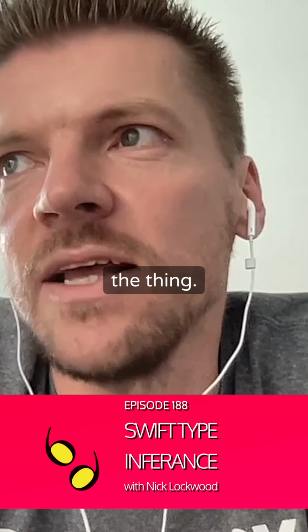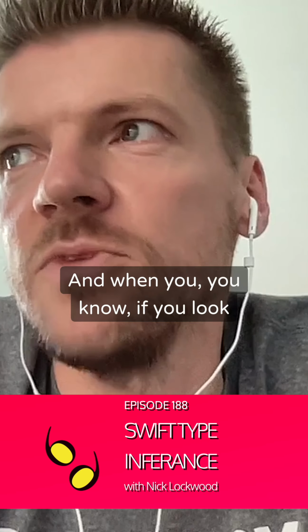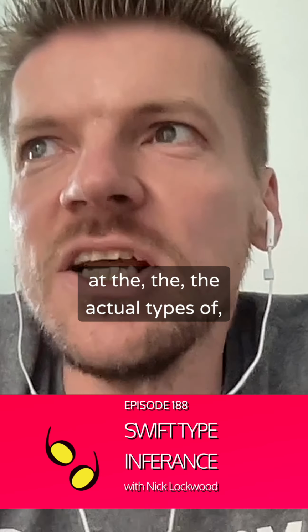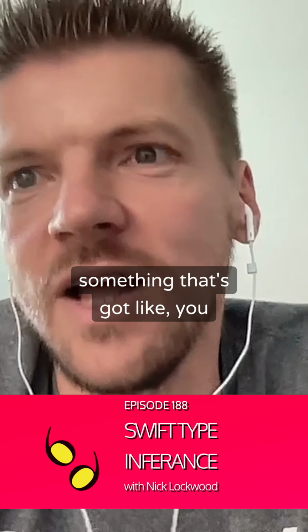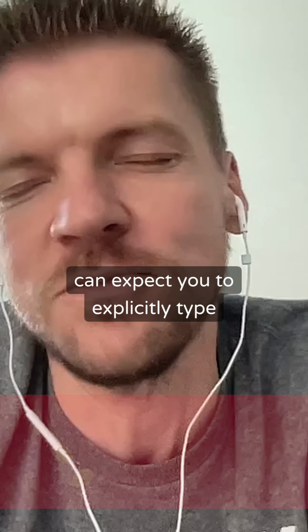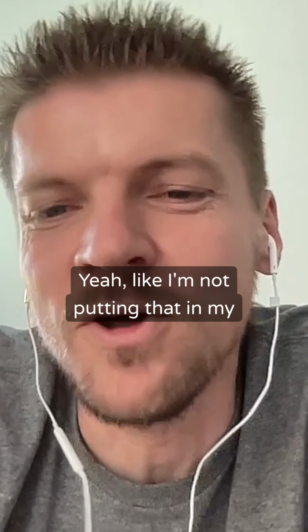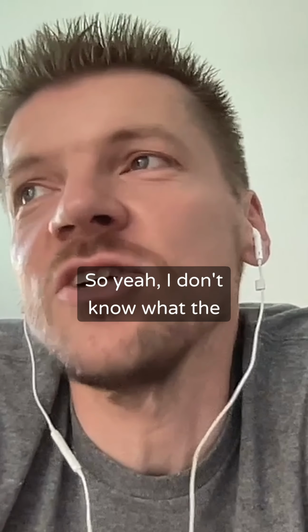But yeah, this is the thing. With strong types comes ludicrous types, and if you look at the actual types of SwiftUI bodies with something that's got like 10 subviews in it or whatever, there's no possible way they can expect you to explicitly type that. Yeah, I'm not putting that in my code base. So yeah, I don't know what the right solution is.